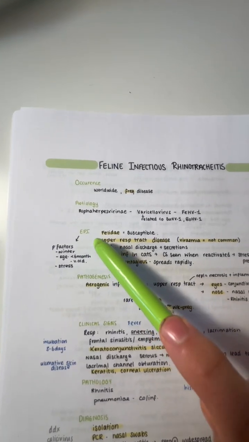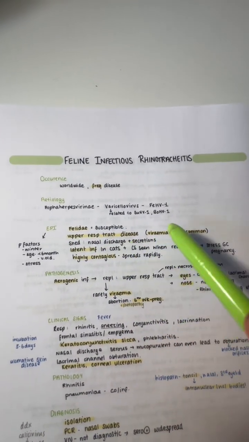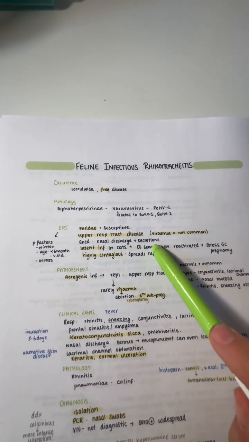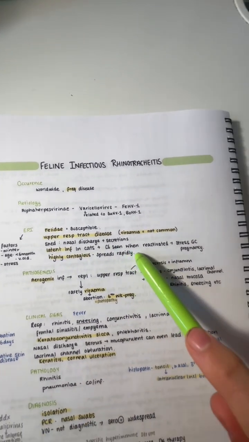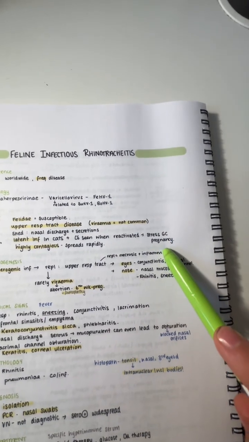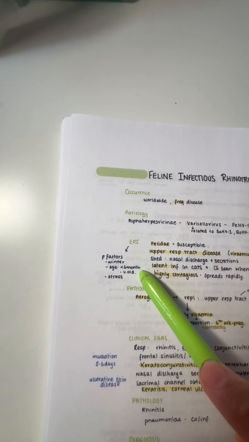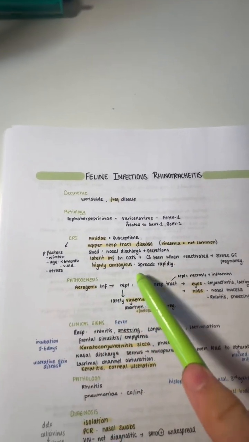For the epidemiology, Felidae are susceptible. It causes upper respiratory tract disease, and viremia is not common. It is shed in nasal discharge and secretions, and latent infections occur in cats. Clinical signs can be seen when it's reactivated due to stress, glucocorticoids, or pregnancy. Other factors are winter, age, so younger than 6 months old or a very old cat, or stress. The disease is highly contagious and it spreads rapidly.